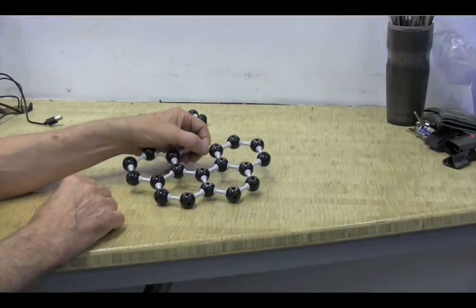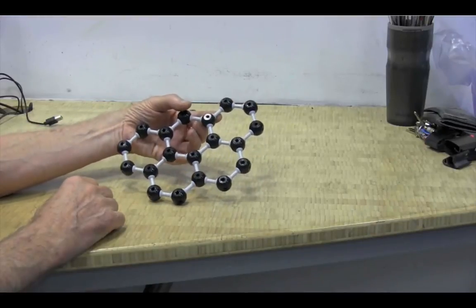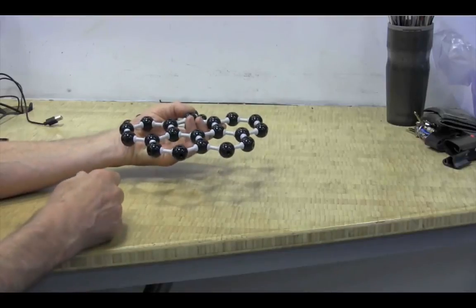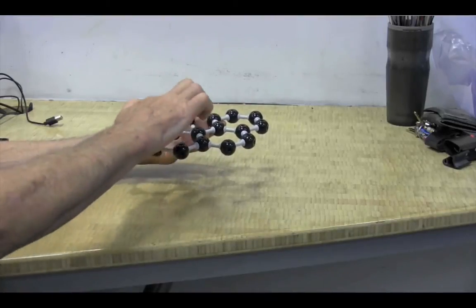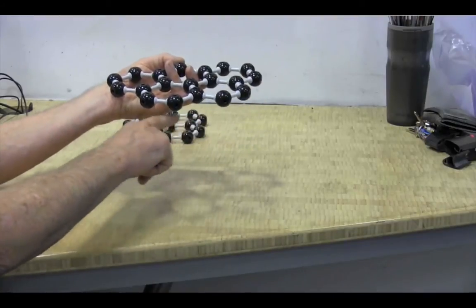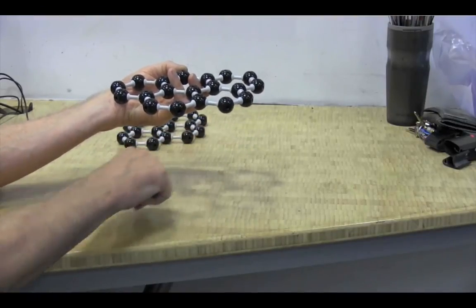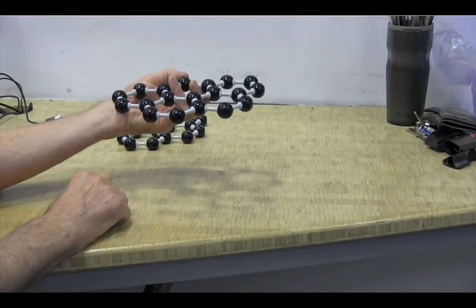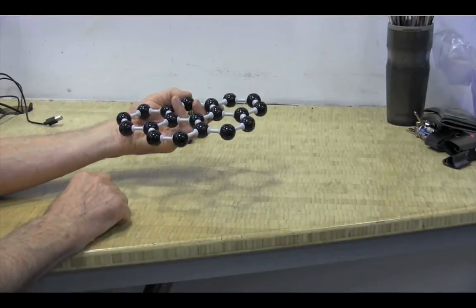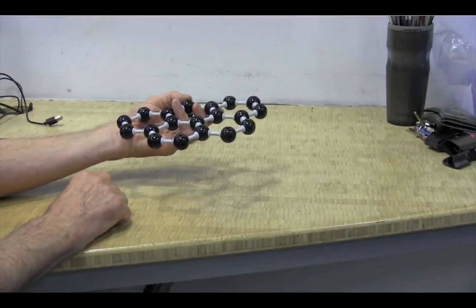Now, carbon typically makes 4 bonds. Here you only see 3 to any carbon atom. There is a free electron for each carbon atom that spends part of its time above the plane of the graphene and part of its time below the plane of the graphene, and that makes these electrons what we call delocalized and free and movable. And that is what gives graphene, and therefore graphite, a special property.